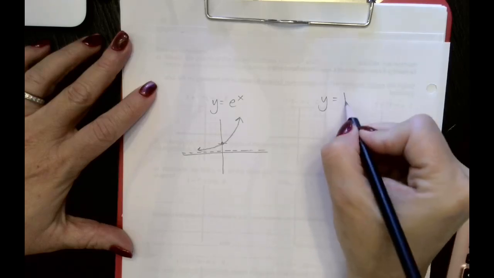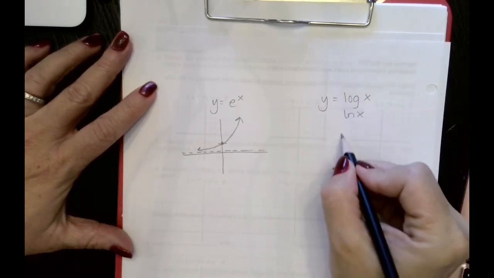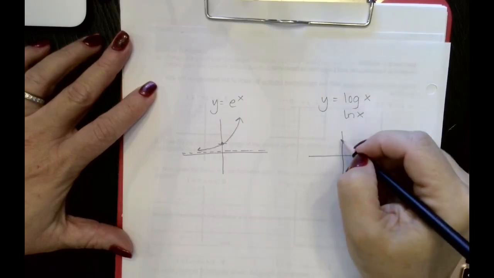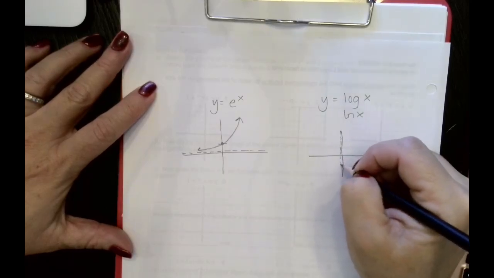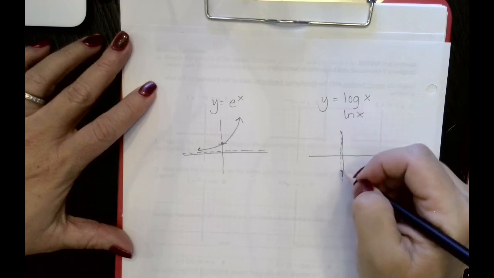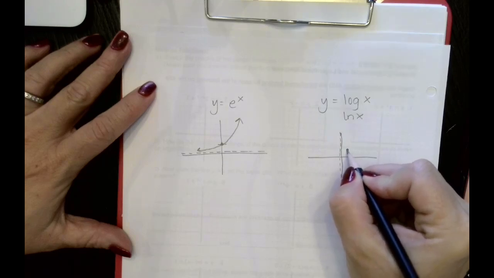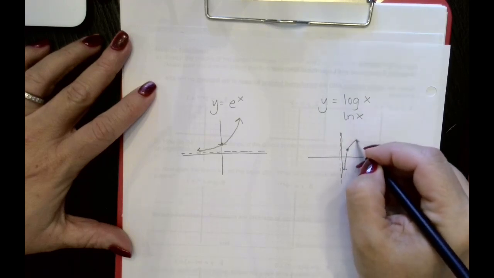If I have my log function, it doesn't matter if it's log x or ln x. They're going to look exactly the same. Remember, now my asymptote happens in the vertical. It happens when x equals 0. And I have this point right here that's at (1, 0). So at this point, my graph would look like this.